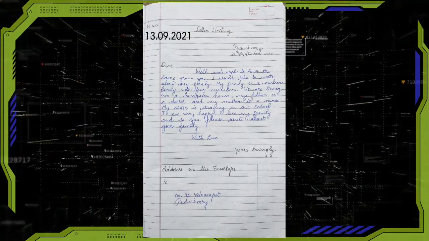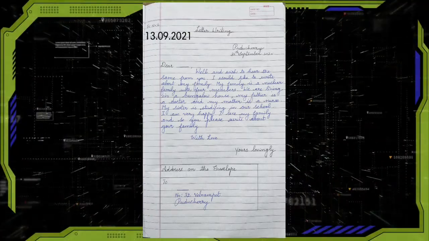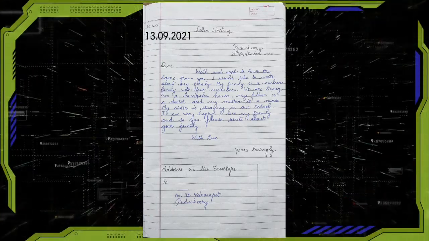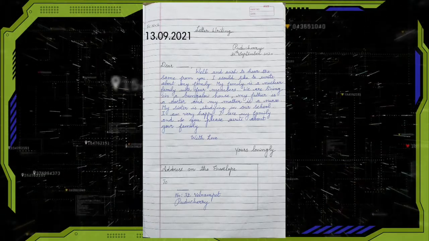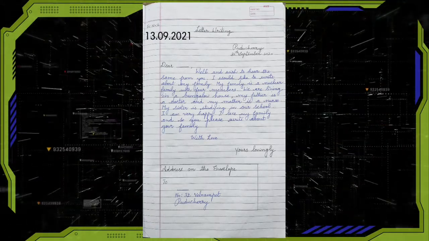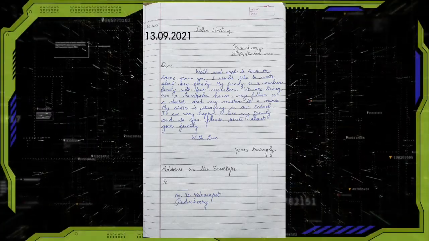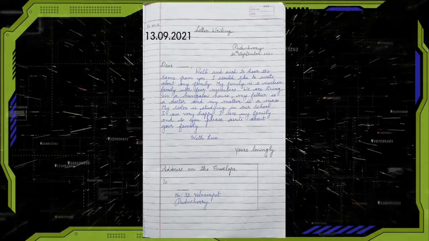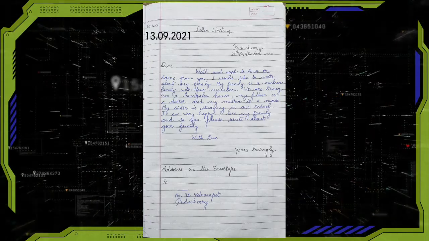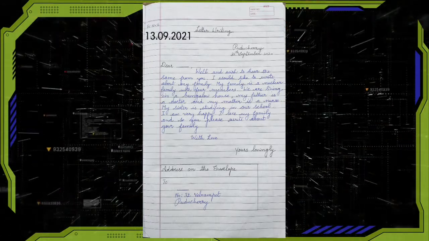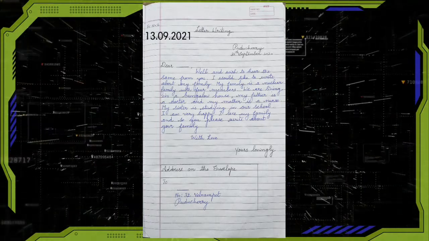I would like to write about my family. My family is a nuclear family with 4 members. We are living in a bungalow house. My father is a doctor and my mother is a nurse. My sister is studying in our school. I am very happy. I love my family, and so you please write about your family.